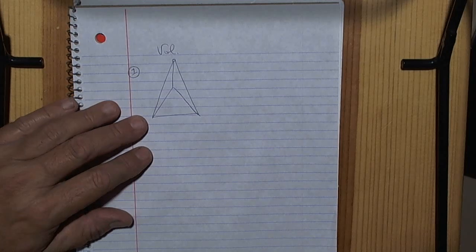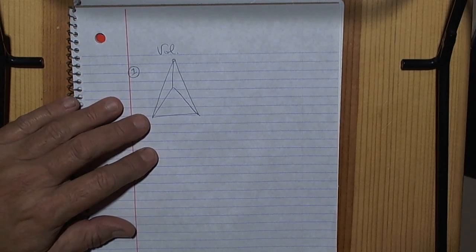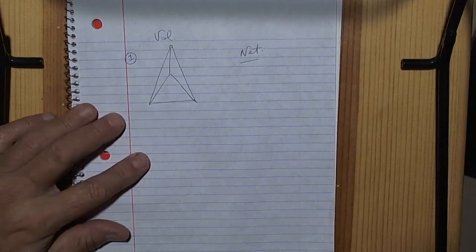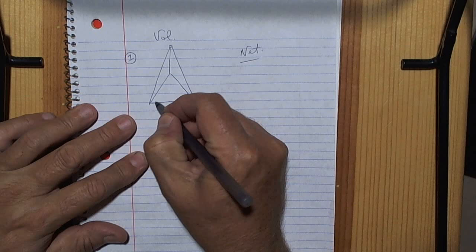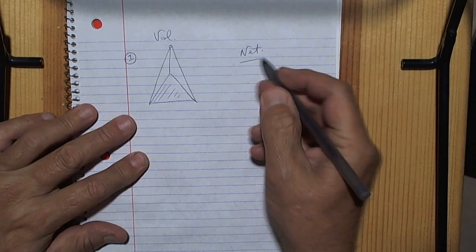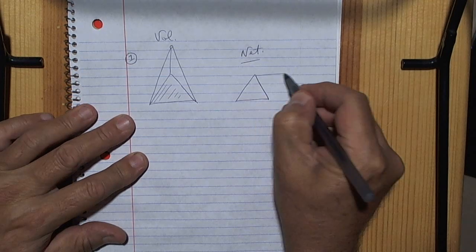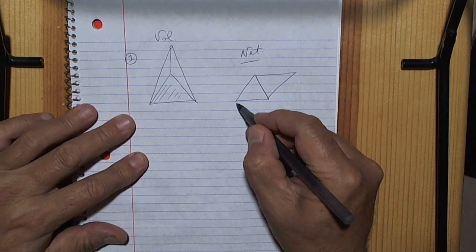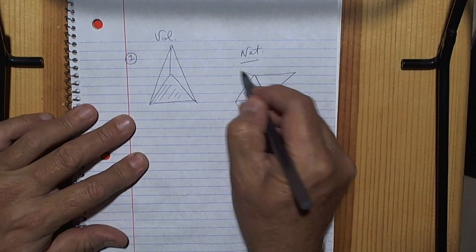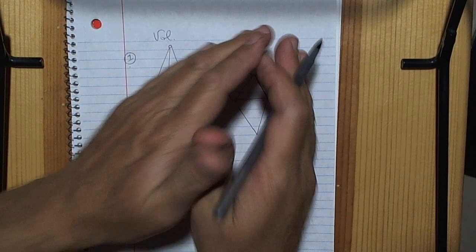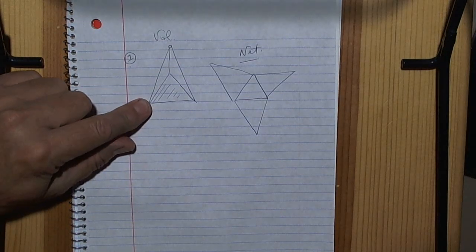I want you to see if you could draw the net, because this is going to be one of your questions, okay? In other words, can you open this up? What would it look like? Well, there's a base down, and then three triangles. So you have a base, which looks like this. Then you're going to have a triangle over here. You know the ladies in the cafeteria, they wear a hairnet, okay? So if you fold this up, you would make this triangular pyramid, okay?